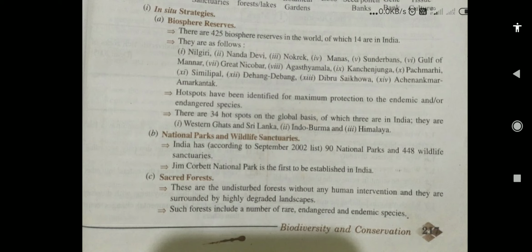These are the Western Ghats and Sri Lanka, Indo-Burma, and the Himalaya. So this is the biosphere region.